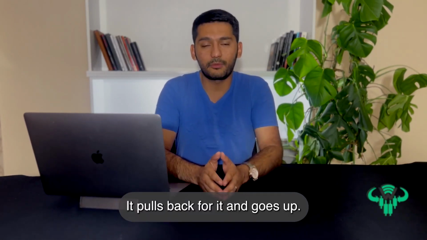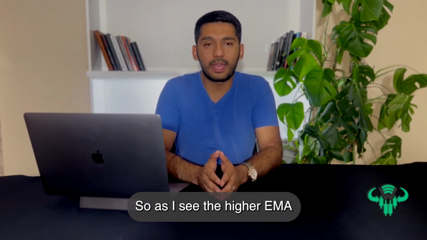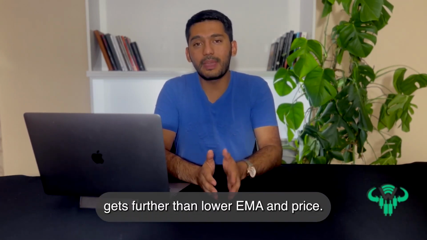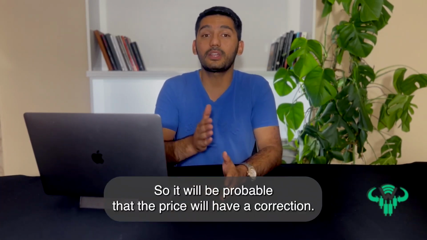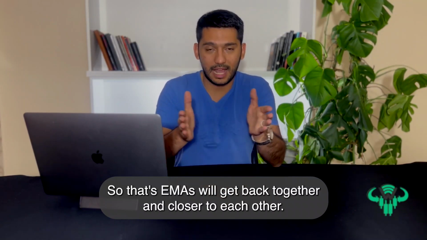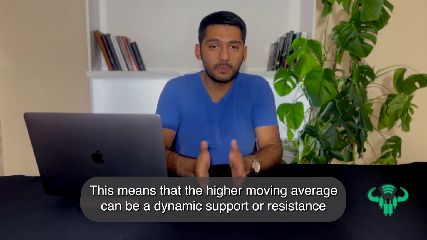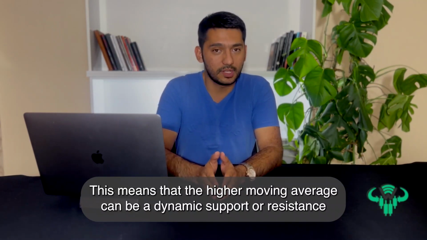It pulls back for it and goes up. So, as I see, the higher EMA gets further than lower EMA and price. So it will be probable that the price will have a correction so that EMAs will get back together and closer to each other. This means that the higher moving average can be a dynamic support or resistance line for the lower one.